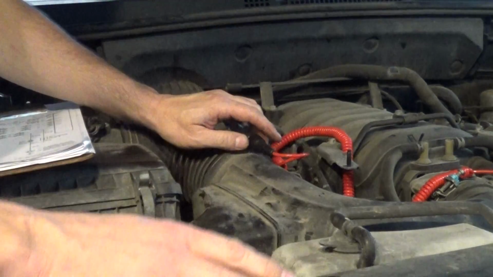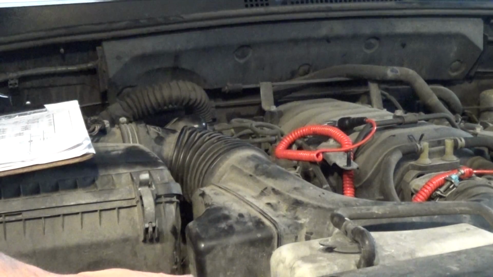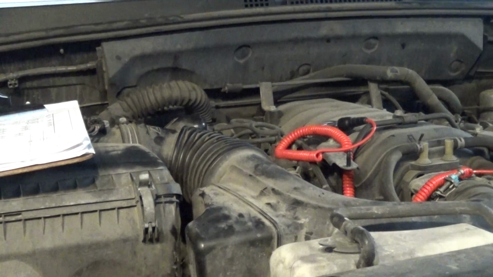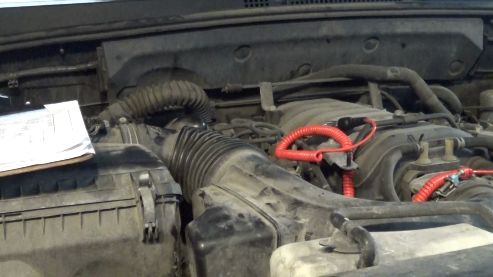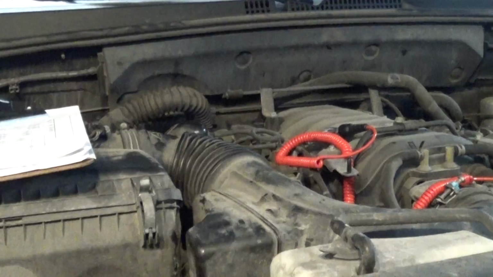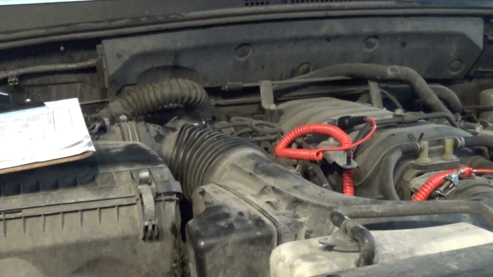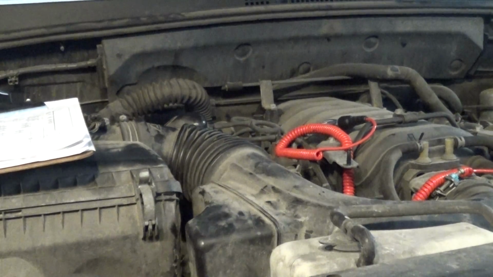If we do not have power, we have to check some fuses in our fuse box, and also we have to check the relay. I'll take you guys to show you what the fuses are. I'll take my camera off the tripod real quick.